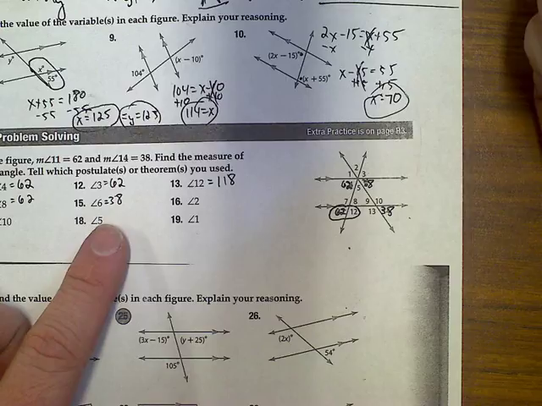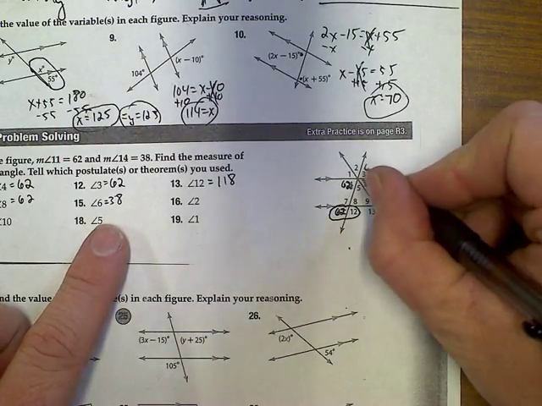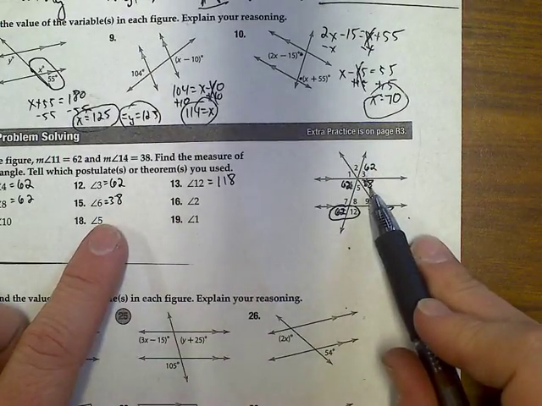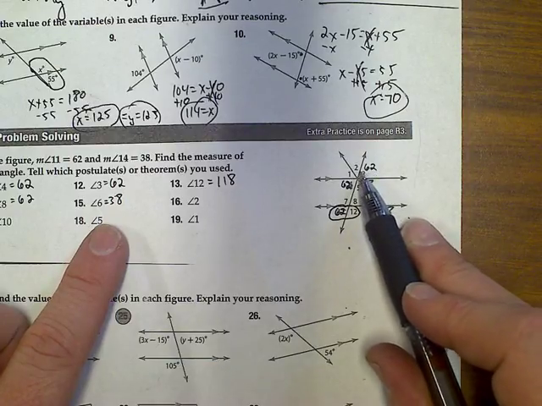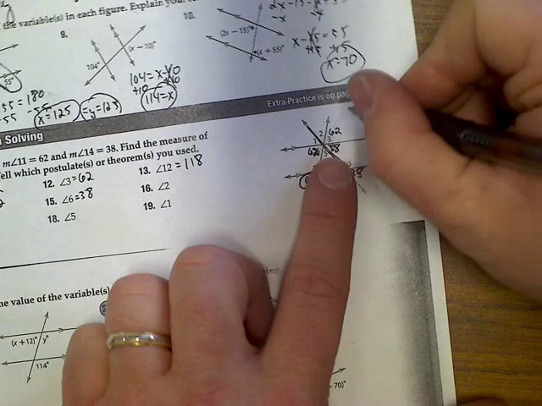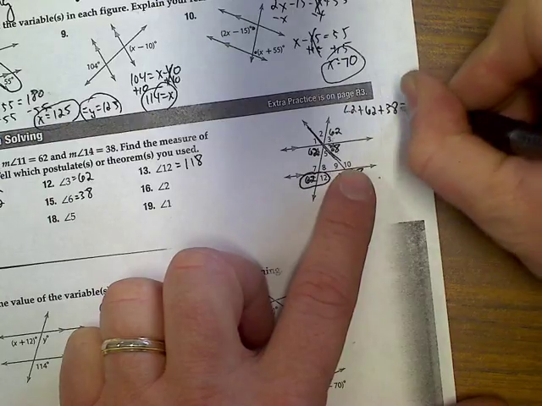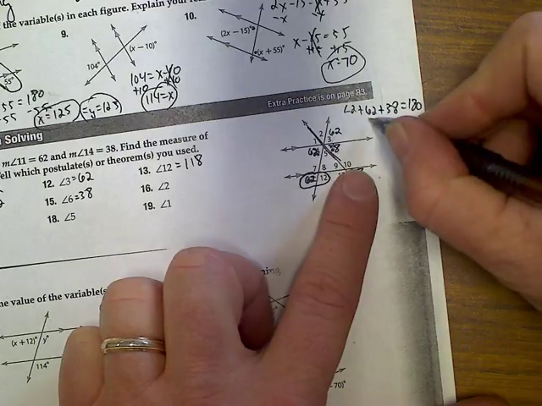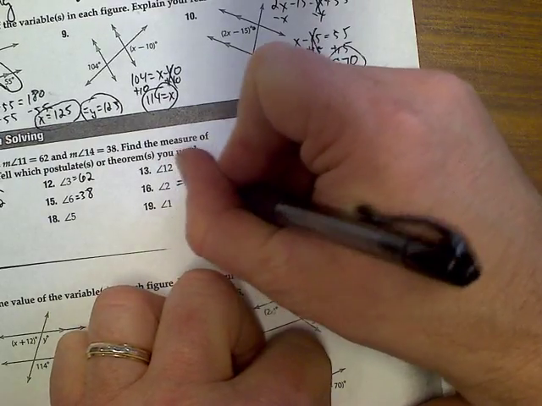Angle 2. If I know that angle 3 is 62, and I know that angle 6 is 38, all three of these angles have to equal 180. So angle 2 plus 62 plus 38 has to equal 180. This would give me 100. So that means that angle 2 would have to be 80.